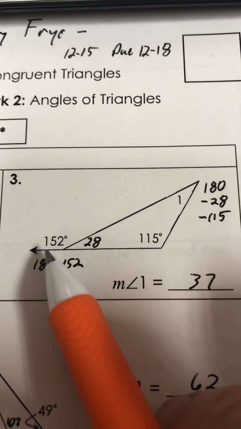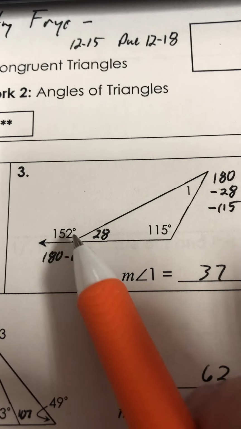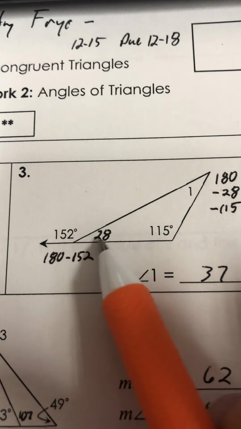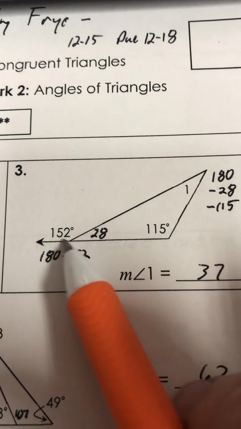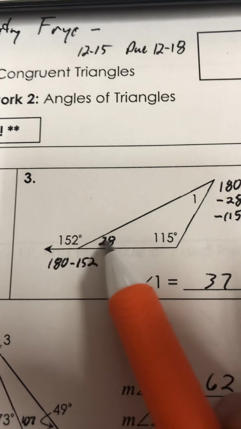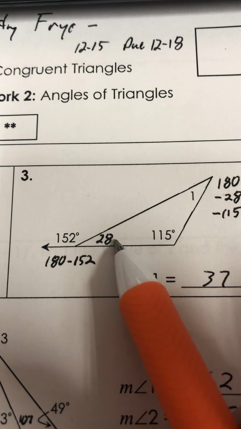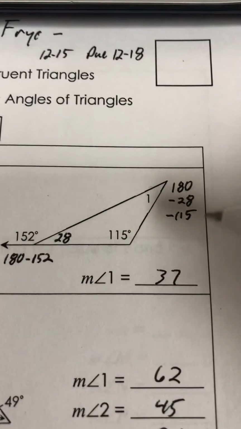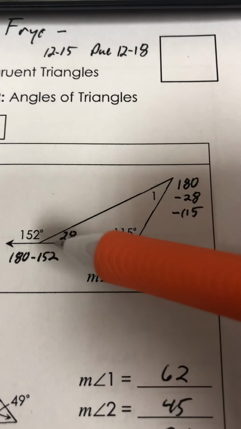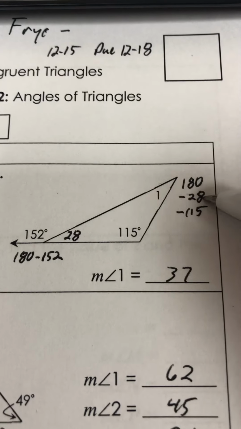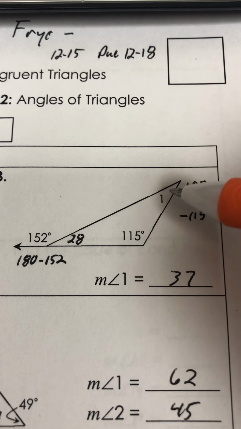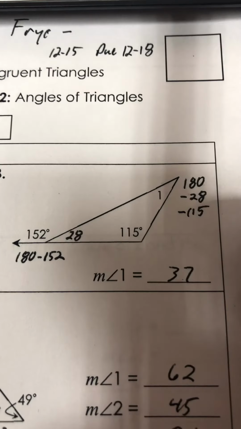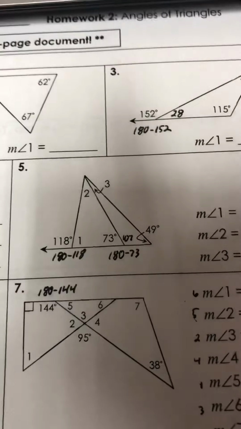So I did like in number 2, I took 180 minus this, because this is supplementary, this makes a straight line. This is a straight line pair here, and we are going to get 28 when we take 180 minus 152. Now we take that 180, because that's the sum of all of the angles in any triangle, and I subtract that 28 and I subtract that 115, and what's left over is the measure of that angle, which would be 37. Try 4 on your own. Number 5.